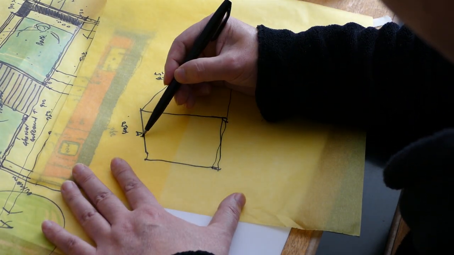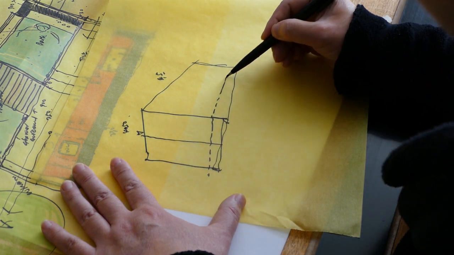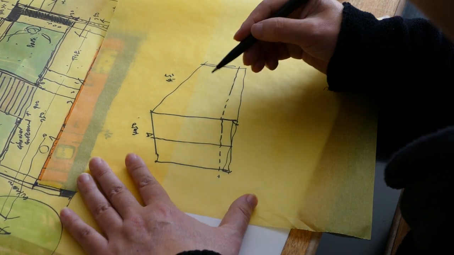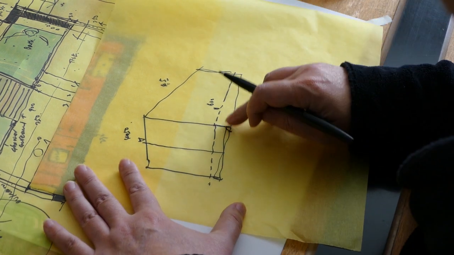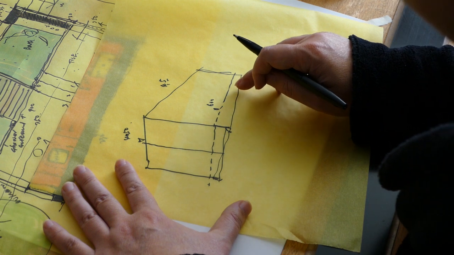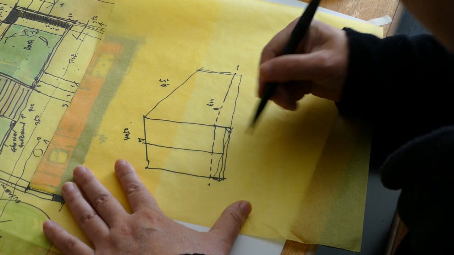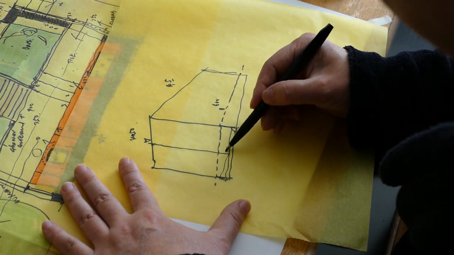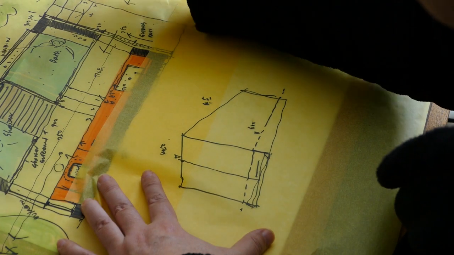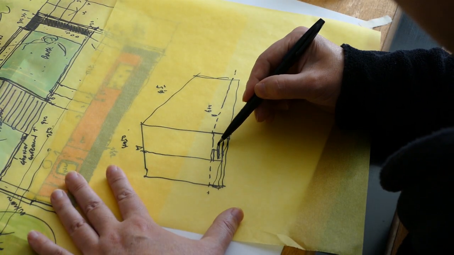This half is raised up, 600 mil high above the ground. See? Then what do we do? We've got the entry steps. How many steps? We've got 1, 2, 3, 4.